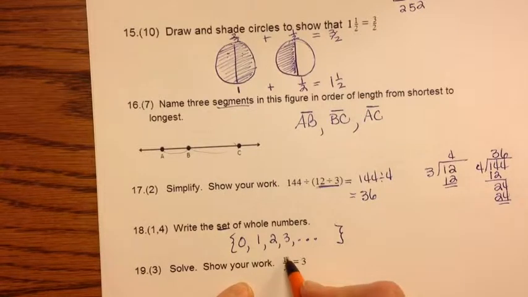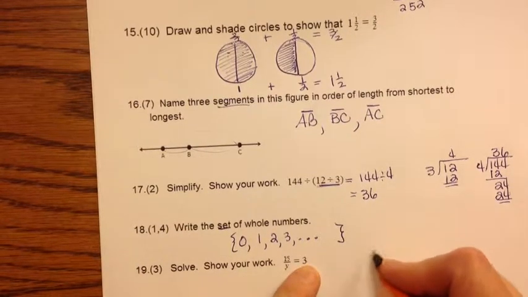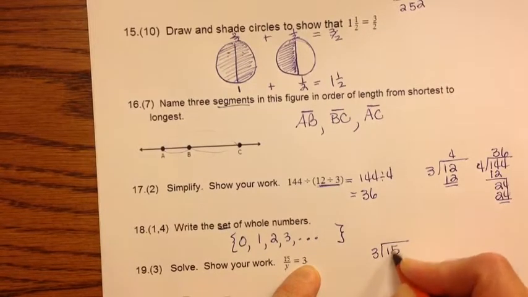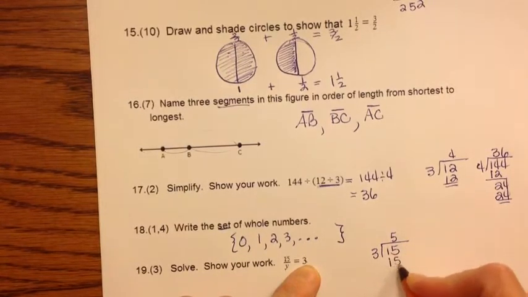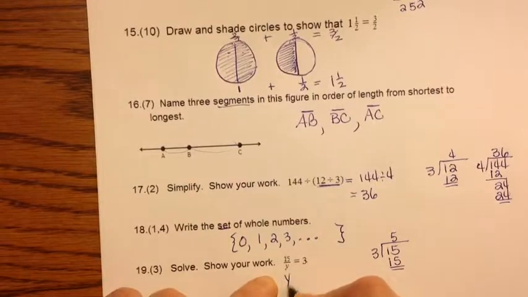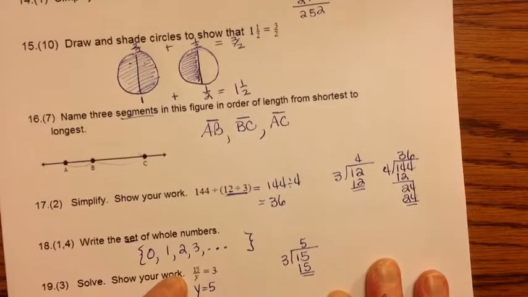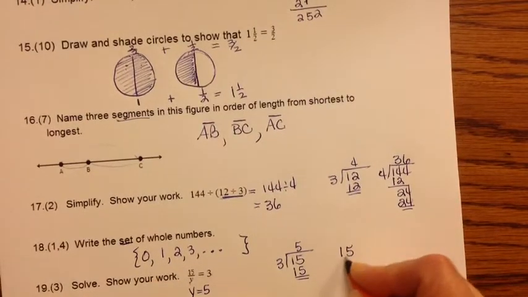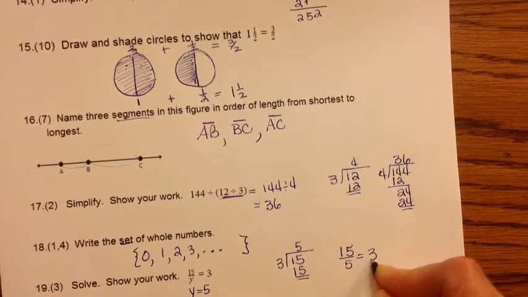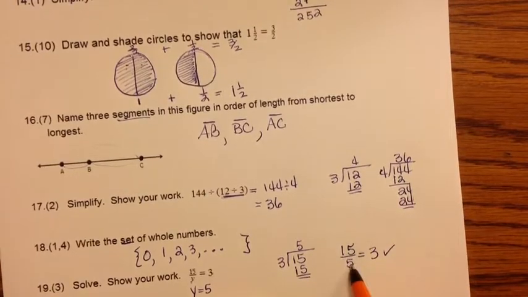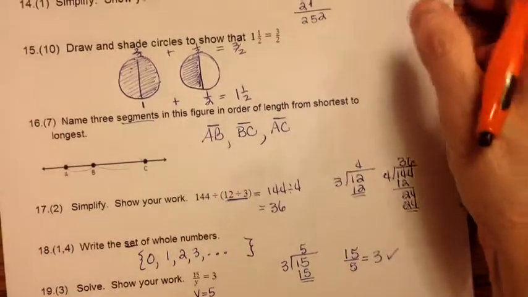Number 19, 15 over y is equal to 3. So we need to know a number that divides into 15 3 times. So if we want to know that number, we can go back and do 3 into 15 to get 5. So we get y equals 5. Now again, let's check that. I think it'll make it easier for you, especially on tests. So you've got 15 over 5, which is 3. And we do agree that because 15 over 5, 15 divided by 5 is 3. So that one checks real easily.